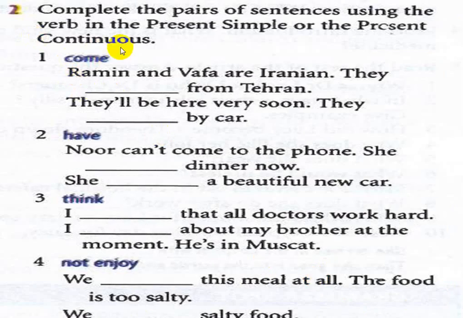Complete the pairs of sentences using the verb in the present simple or the present continuous. The first verb is come. Ramin and Vafa are Iranian. They come from Tehran. So we use it here in the present simple. They'll be here very soon. They are coming by car. We used the verb come here in the continuous form.